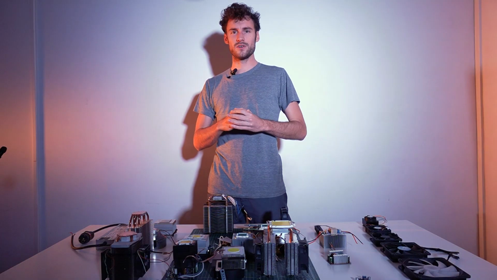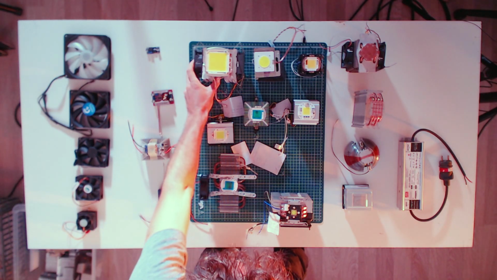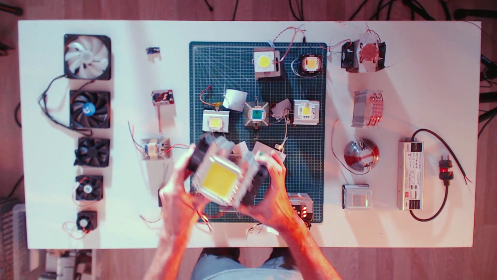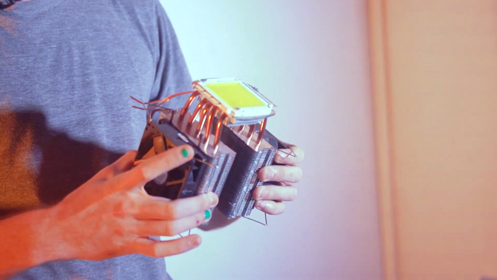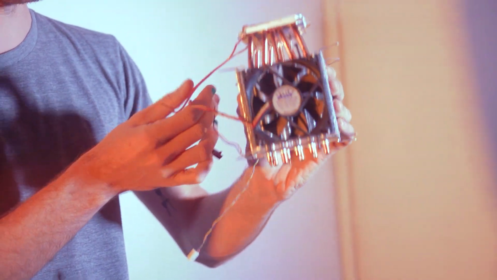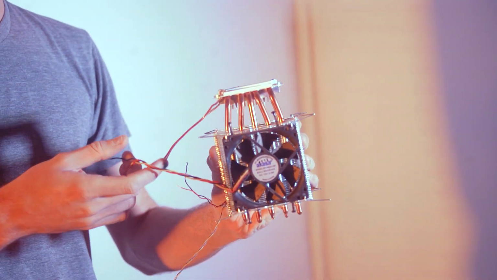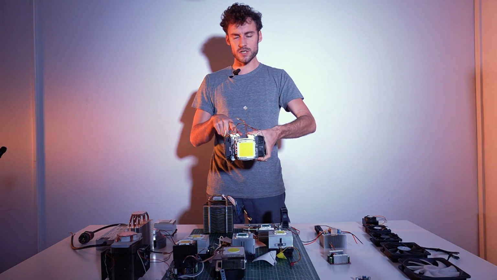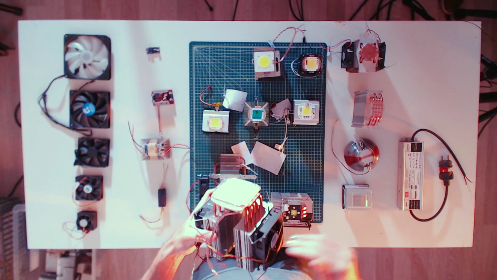So now let's get into the different LED modules I made. At first I have this LED module, which has a very special LED on it. It's a very big one, a very big COB LED. It's 200 watts, so it's very powerful. I think, do I have my little sticker on it? I remember it was 18,000 lumens, so it's very, very bright. And it has a dual tower heatsink, which is very efficient to cool down, and two fans.